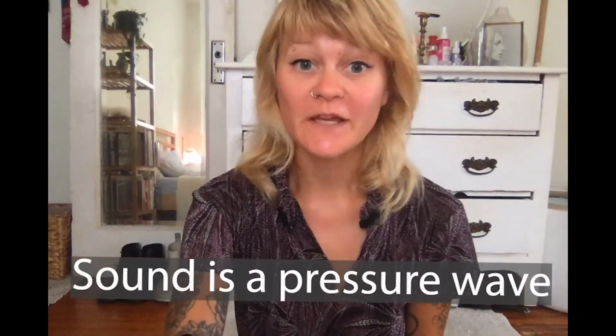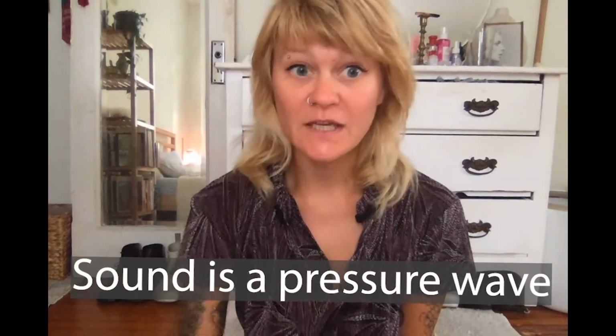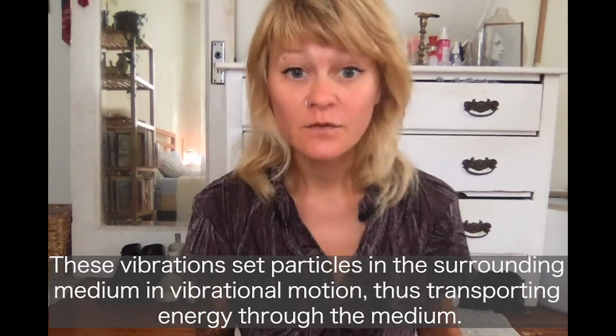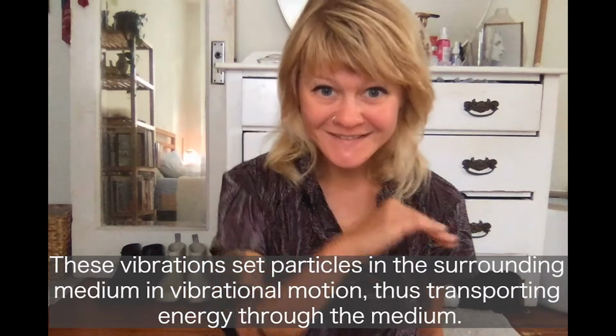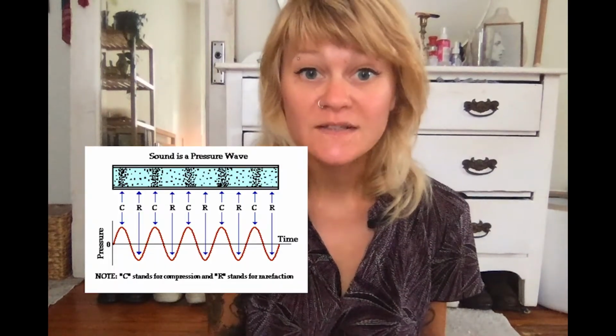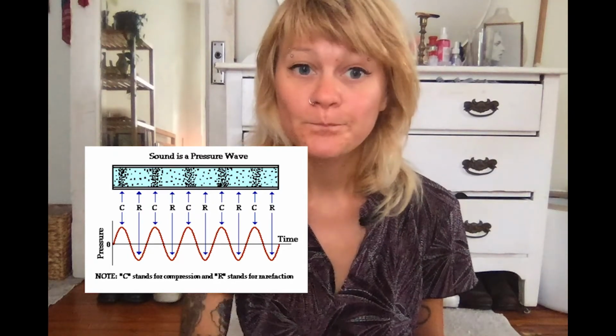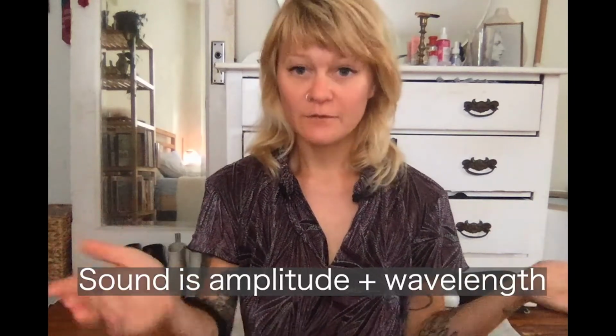Sound is a pressure wave, which is created by vibrating an object. These vibrations set particles in the surrounding medium in a vibrational motion, thus transporting energy through the medium. So sound can travel through air, which is most common, water, and solids. These particles oscillate back and forth about their individual equilibrium position. In short, sound is amplitude plus wavelength.